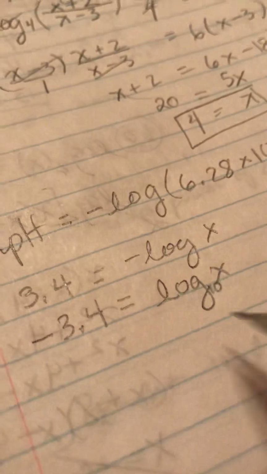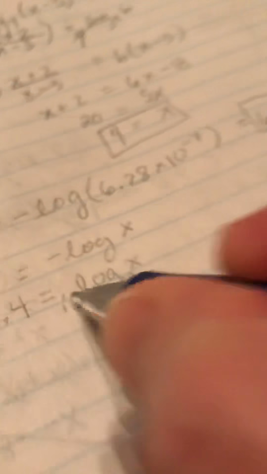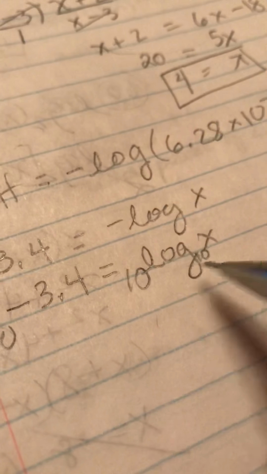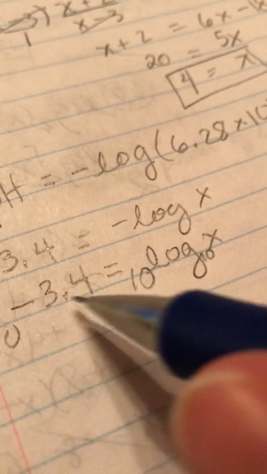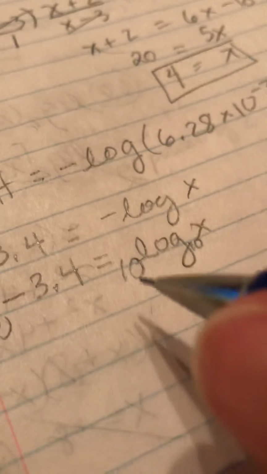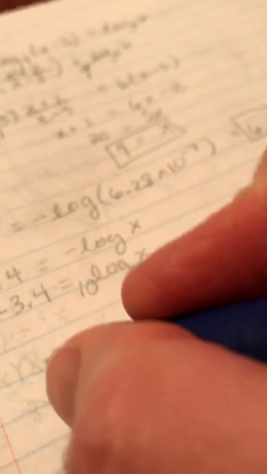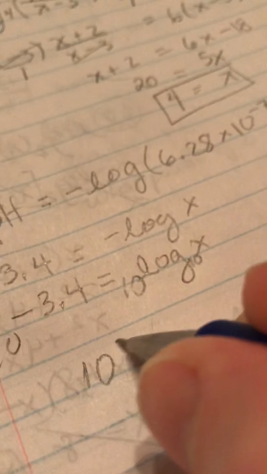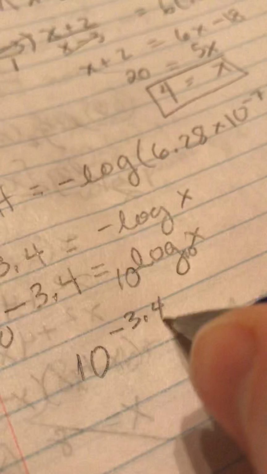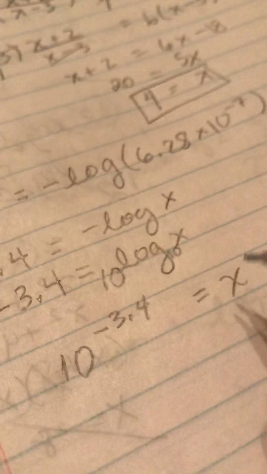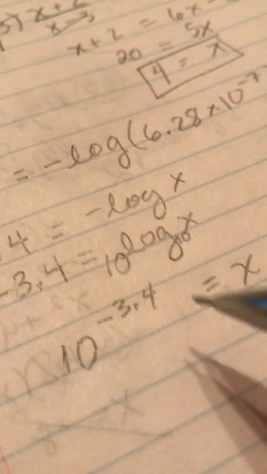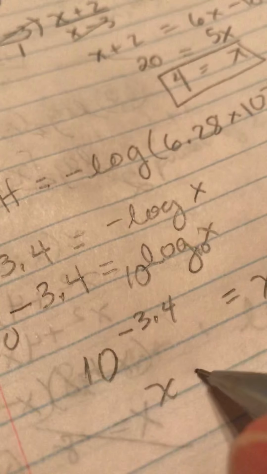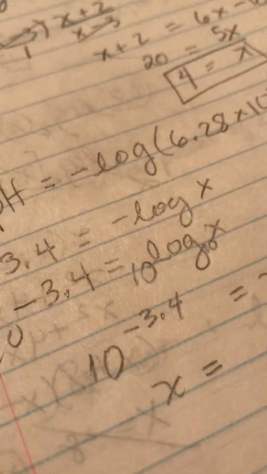And then that's base 10. So remember, to undo base 10, you want to exponentiate base 10. Or just use the definition, right? If log base 10 of x equals negative 3.4, that means that 10, the base, to the power negative 3.4, is equal to x. And then they just want you to type this into your calculator to get that in proper scientific notation.